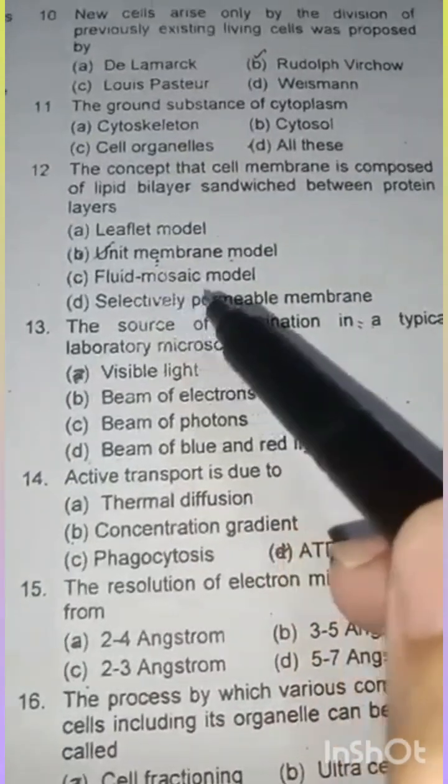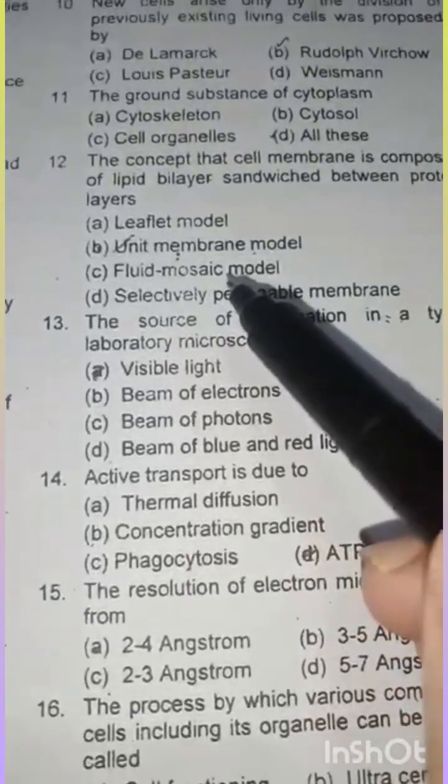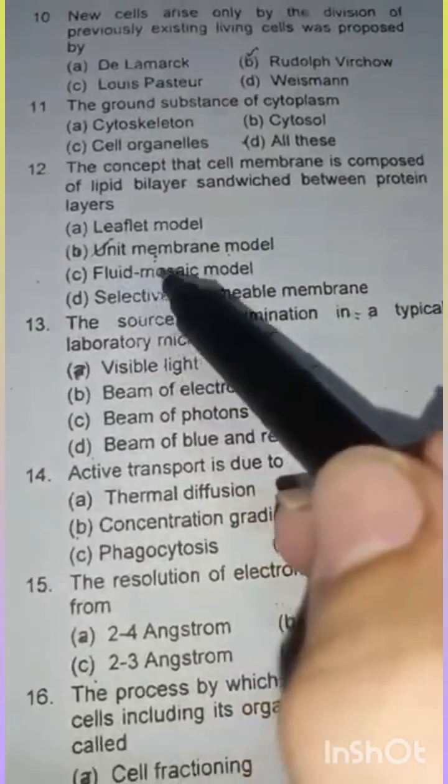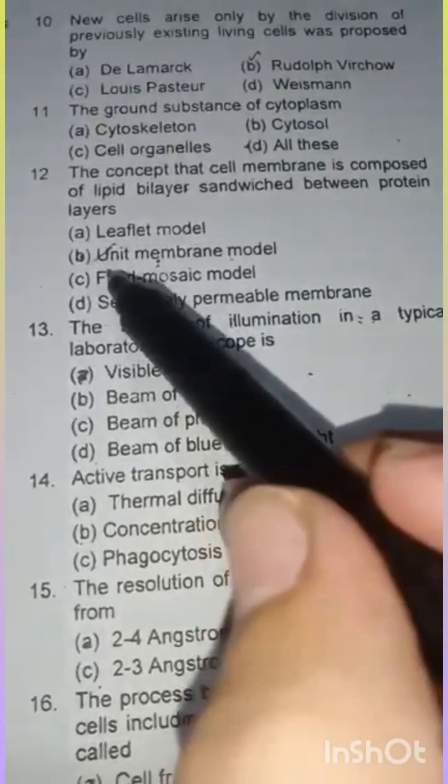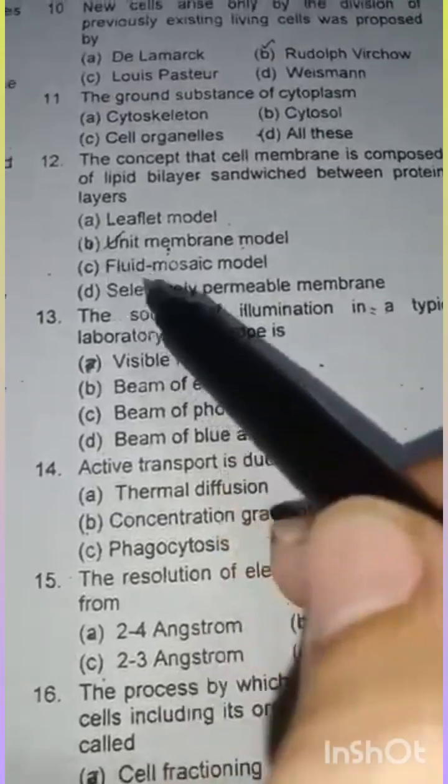The fluid mosaic model says that proteins are randomly arranged in a lipid bilayer. There is a system of regulation, check and balance. So the fluid mosaic model contains 60 to 80% protein and 20 to 40% lipids.